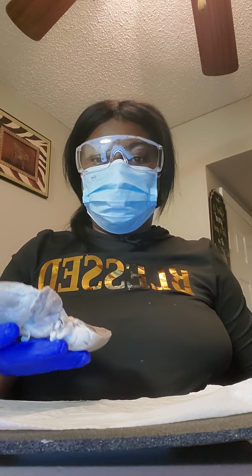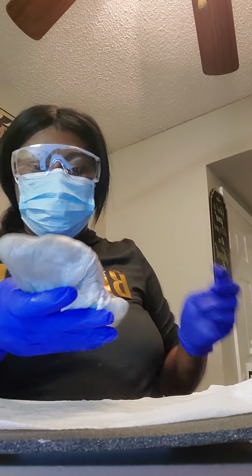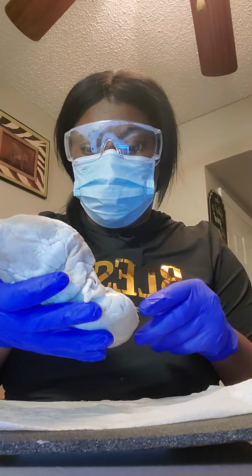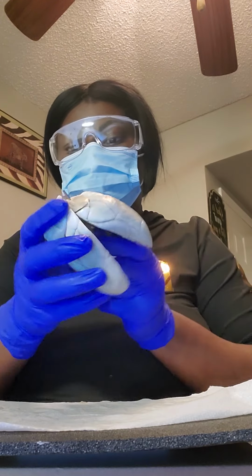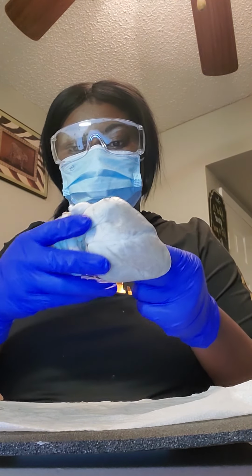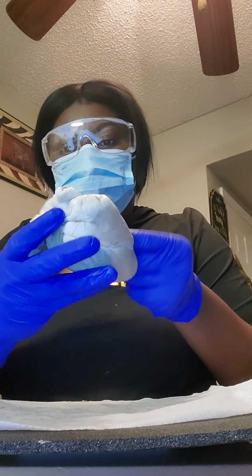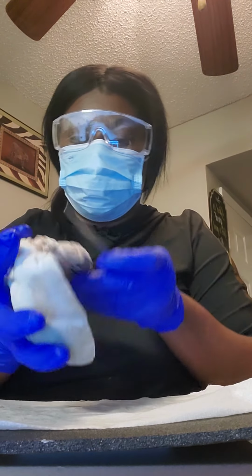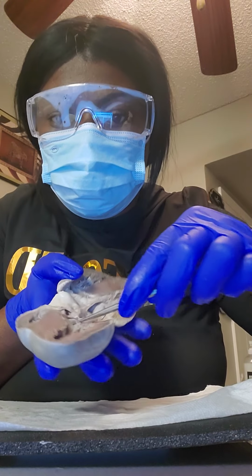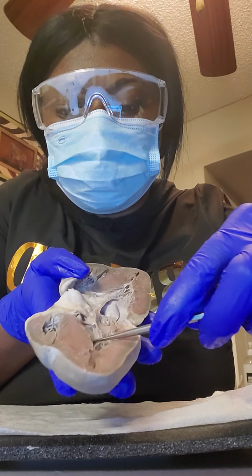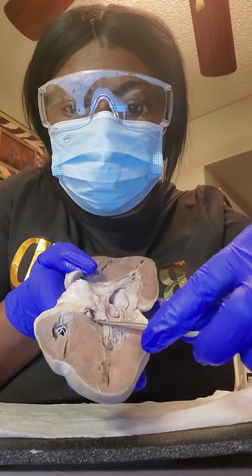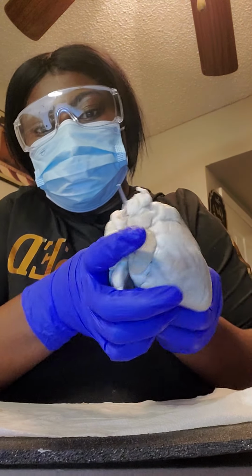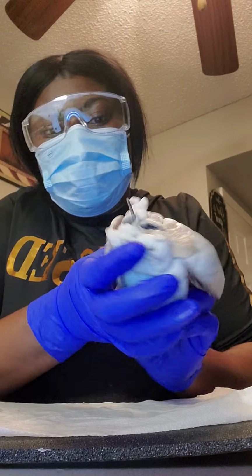So the aortic semilunar valve will be right here. This right here is the aortic semilunar valve, and then when you go through it, it's the aorta.